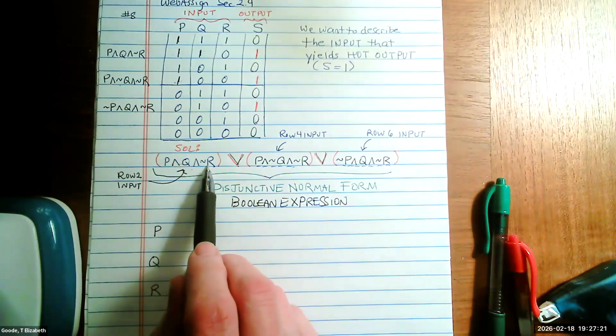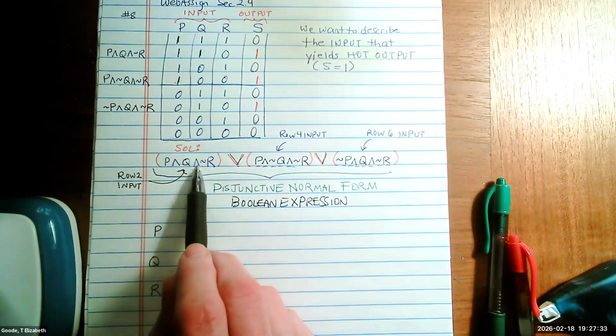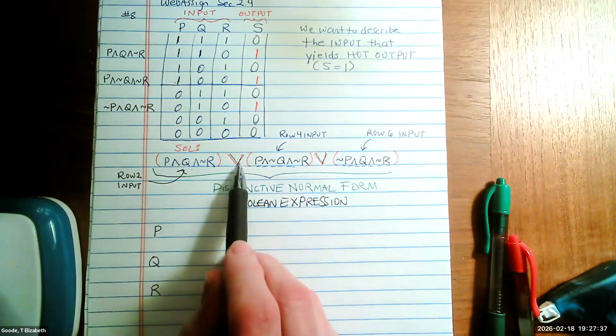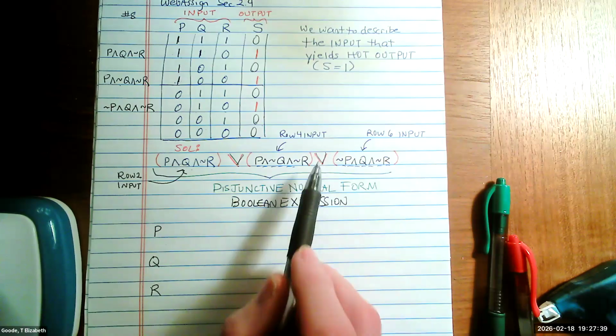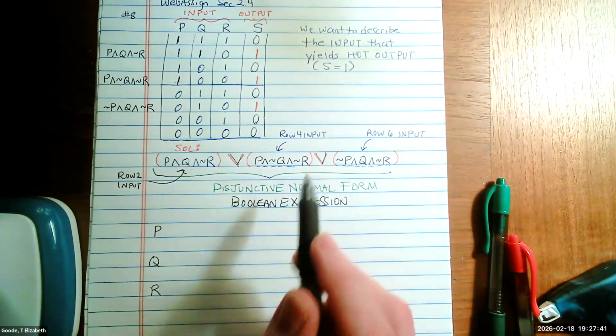This expression has a not in front of the R. I'm interested in the not gates, especially right now at this stage, because the not gates have to be built before the AND gates. The AND gates are built before the OR gate. The OR gate is going to be last.